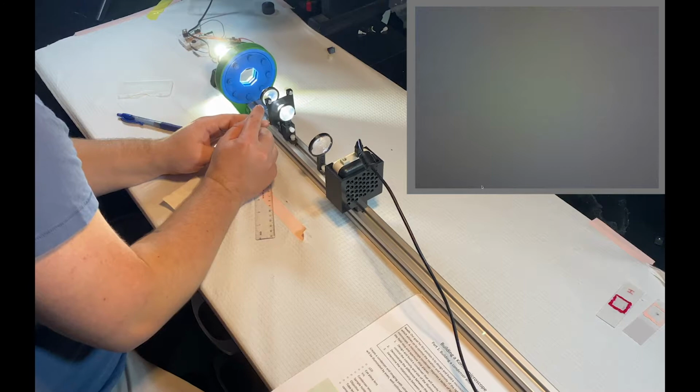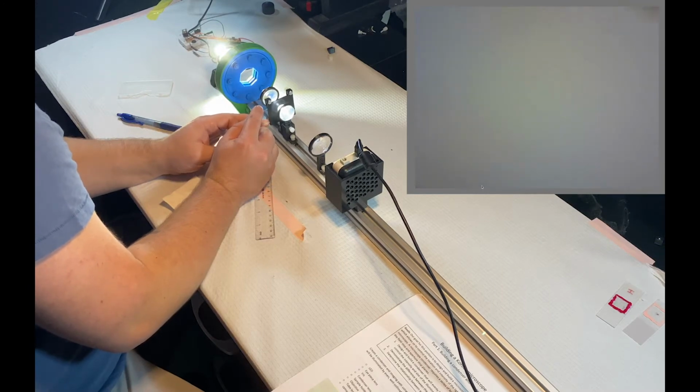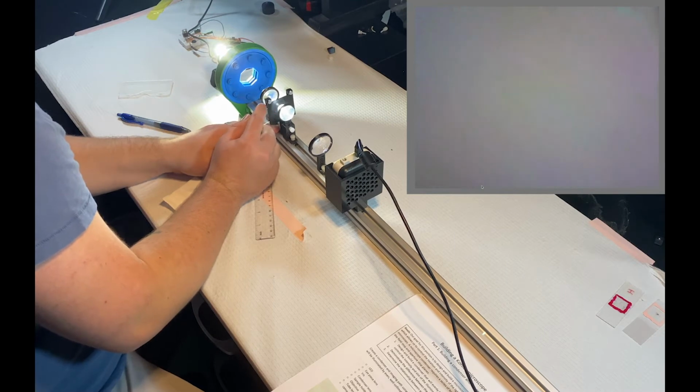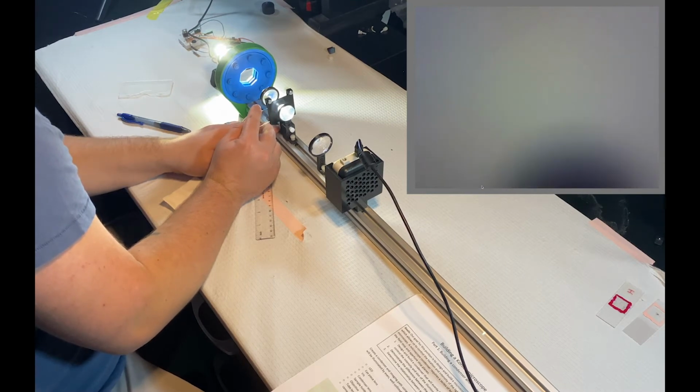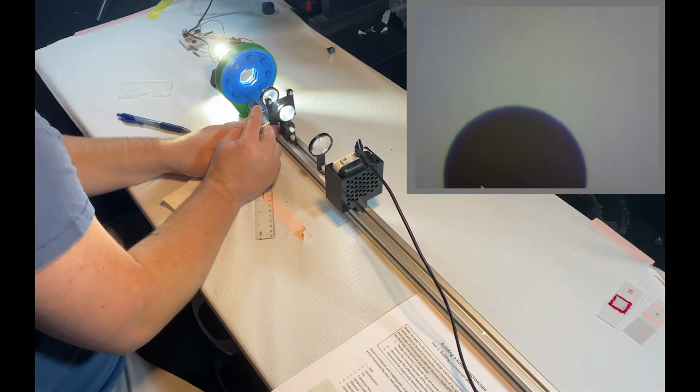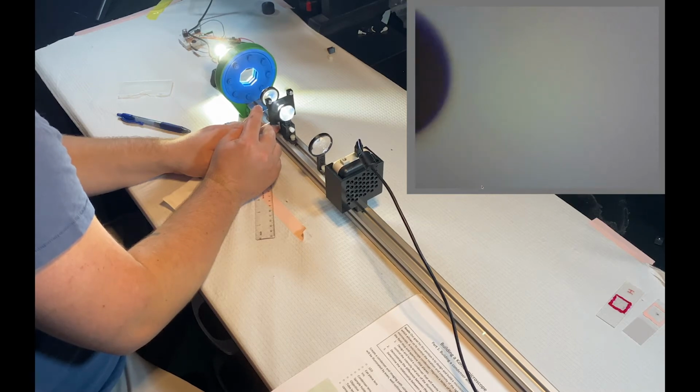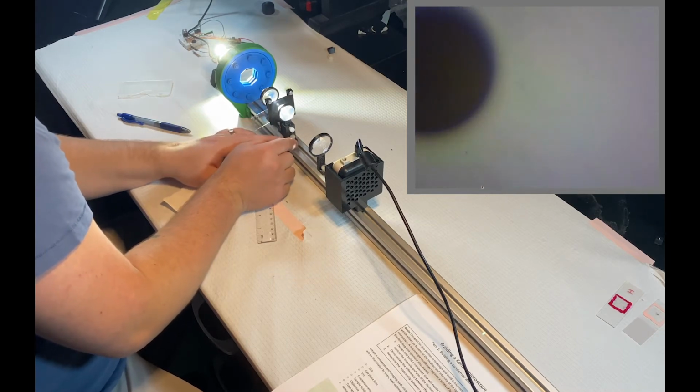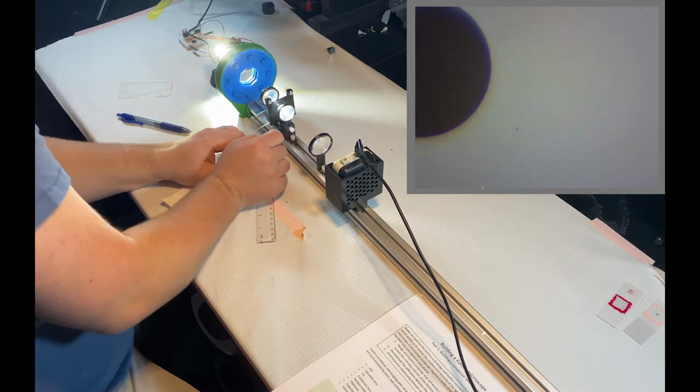We'll make sure that this dot is still visible. Small adjustments to our objective lens. That looks pretty sharp to me.